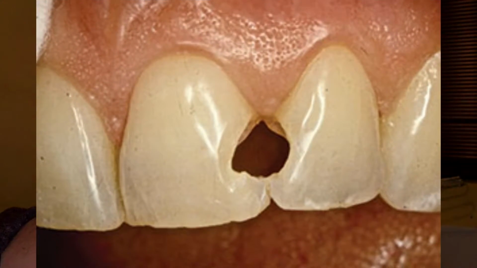Class 3. These are caries that affect the proximal surfaces of the anterior teeth, remember that, not affecting the incisal edges. The incisal edge is once again like the occlusal surface. It is the part of the tooth that actually touches and cuts the food.